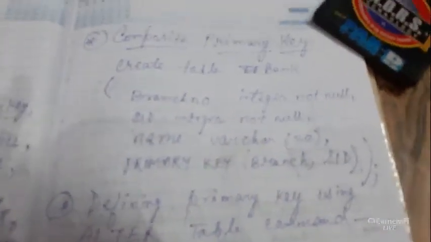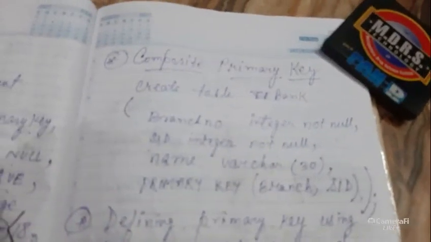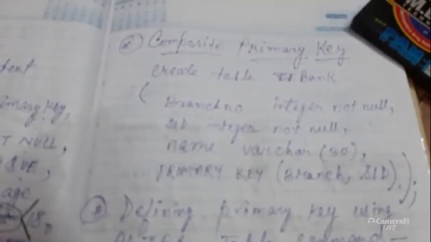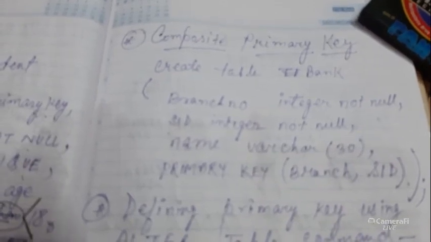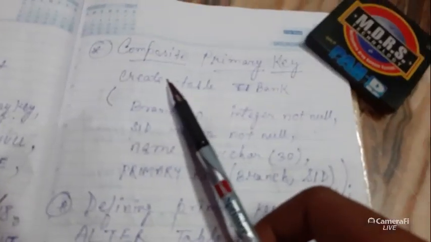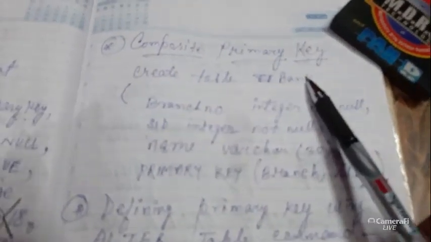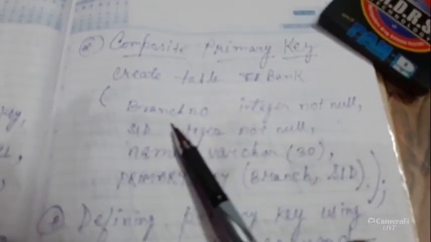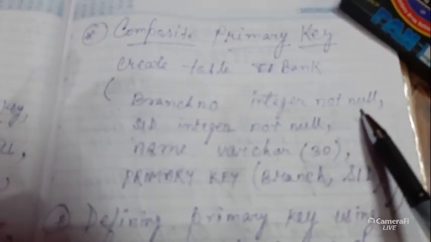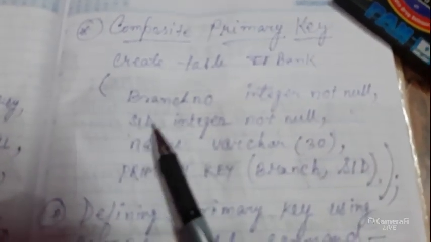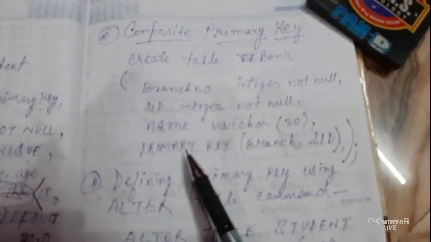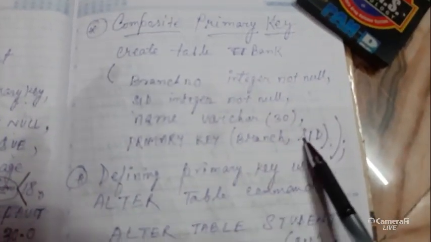So the next topic is composite primary key. Now for composite primary key, you have to know the meaning. Composite means when we combine something, that is called composite. So here I am creating one table, create table bank. Then branch number integer not null, then SID integer not null, name varchar 30, primary key branch number, then comma SID.